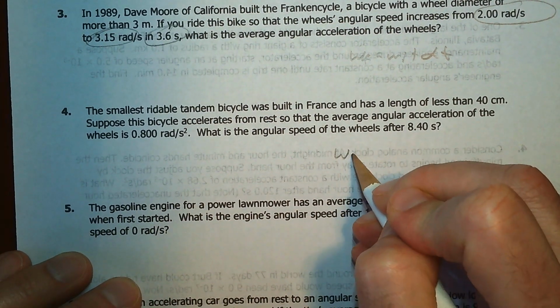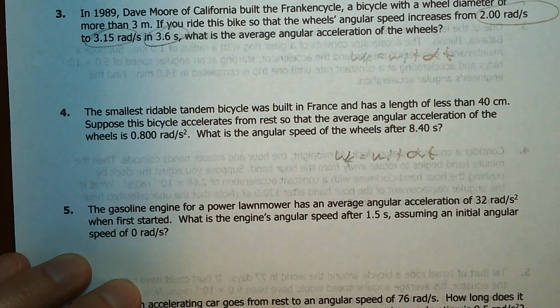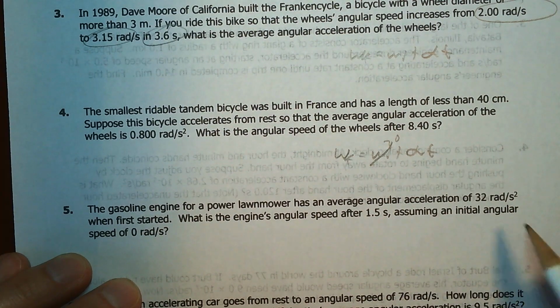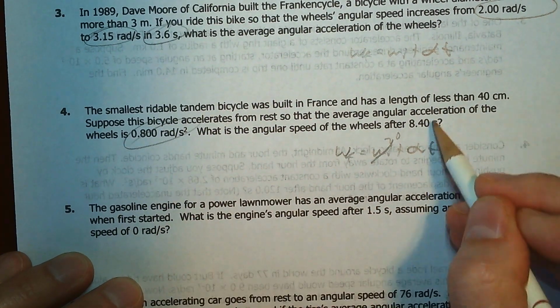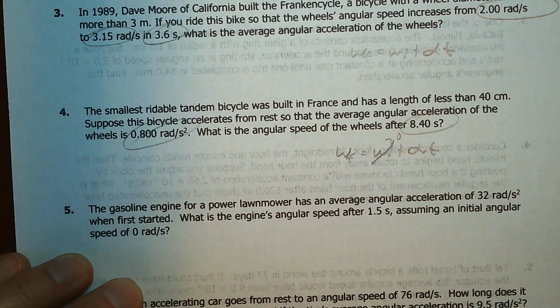Okay, same idea. Vf equals Vi plus At. It starts from rest, so Vi is 0. It tells us the acceleration. It tells us the time. You're supposed to find the final angular speed.